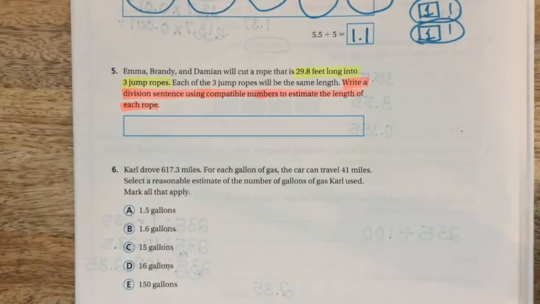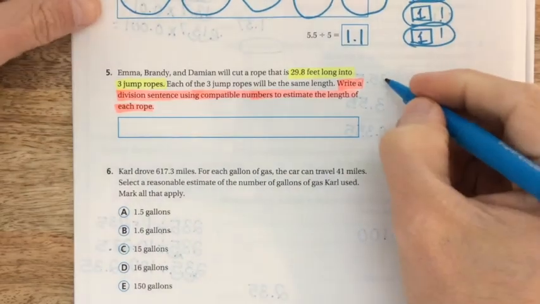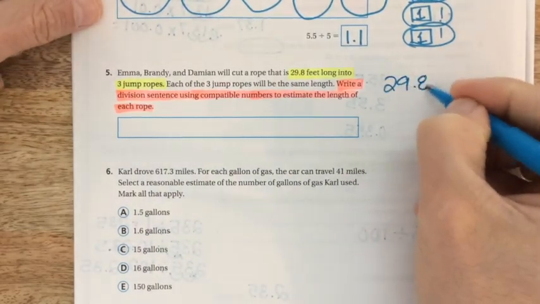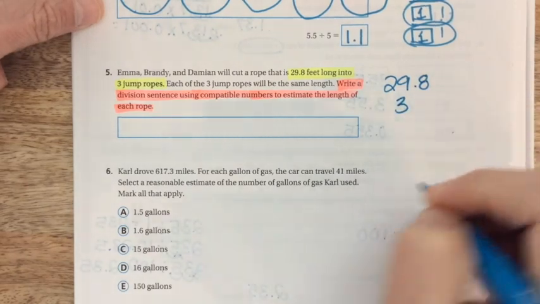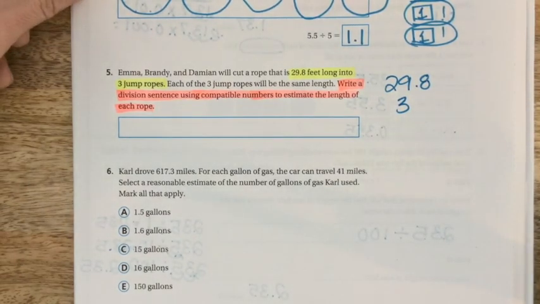Compatible numbers are numbers that make sense to you and that are easily divided or multiplied or whatever operation you're doing in your head. That's all they're asking you to do. So what I would do is look at the 2 numbers that they gave us, 29 and 8/10, and also 3, and think about what I could change to make them a little easier to work with in my head.